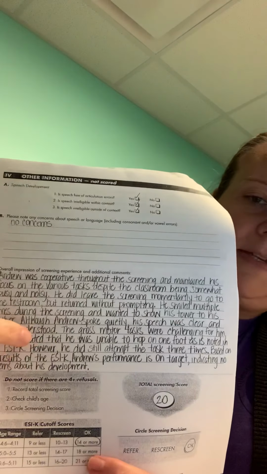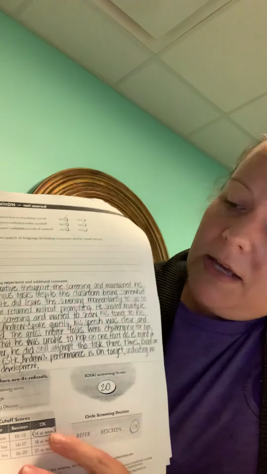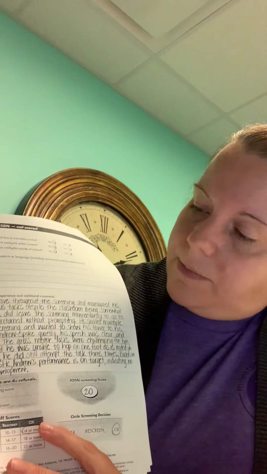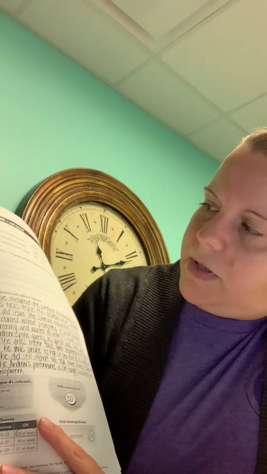It tells whether the child is okay, if they needed to be rescreened or referred. And so we want this overall experience information to be really rich information for whoever's getting it to read. So a family member or a professional will be reading this to make decisions about the child. So we want to make sure that it's completely full of information about the screening experience.